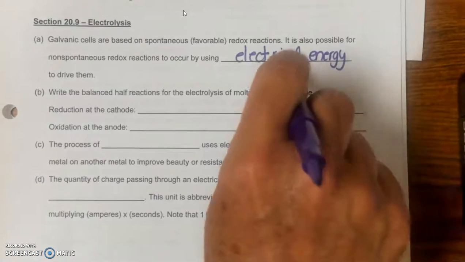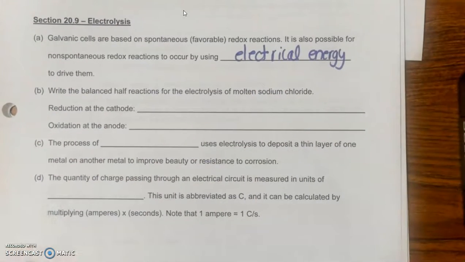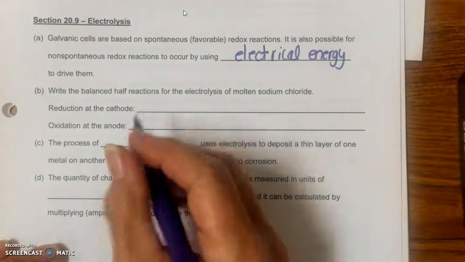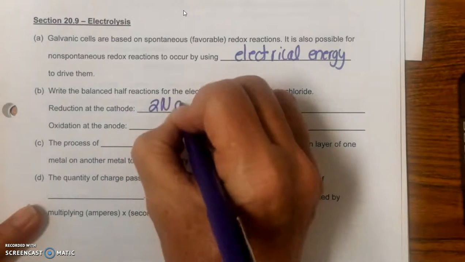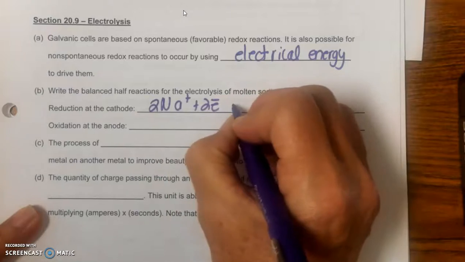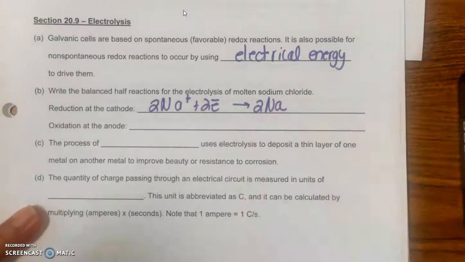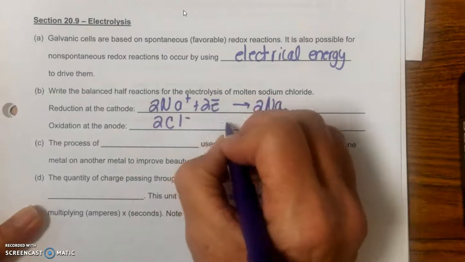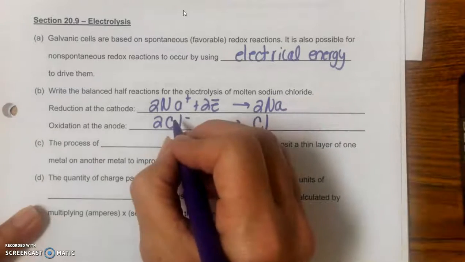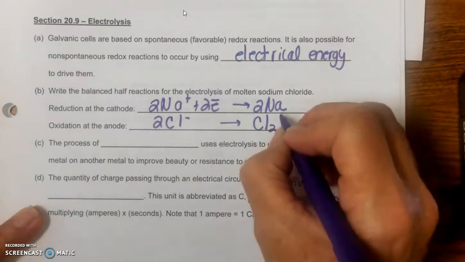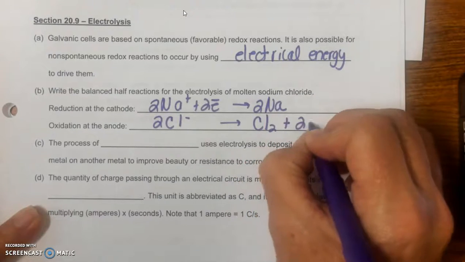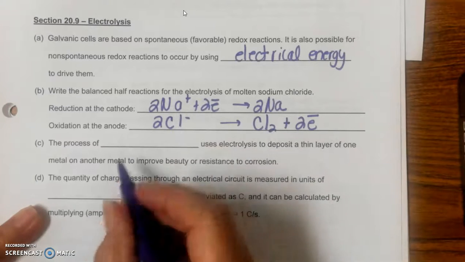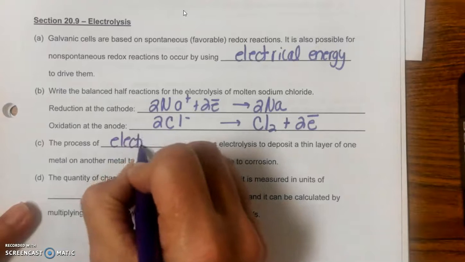We're assisting. So we're going to look at a molten salt situation where we've got sodium and chlorine. And our reduction reaction is going to be, and this is not normally favorable, we're going to have to put some energy in to do this. And at our anode, remember, we're going from a negative now to neutral, so that is in the oxidation direction. We're actually going to make chlorine from sodium chloride. This process is called electrolysis.